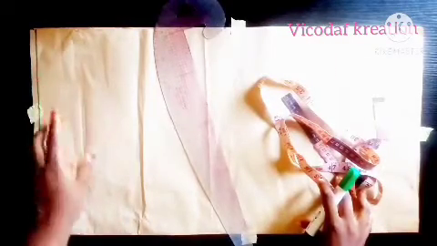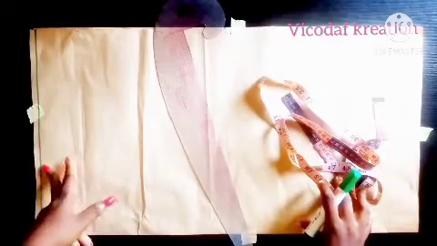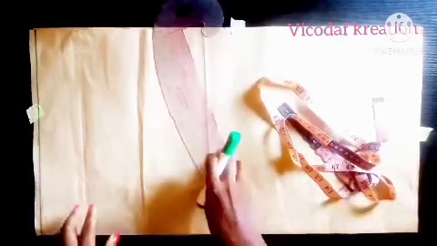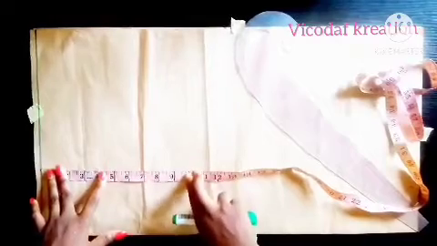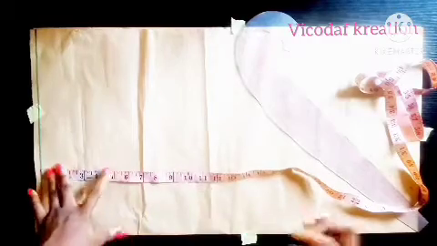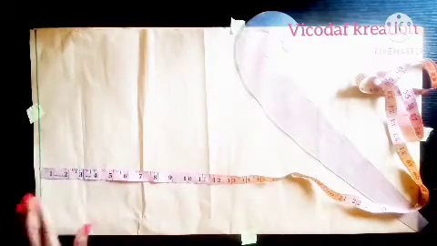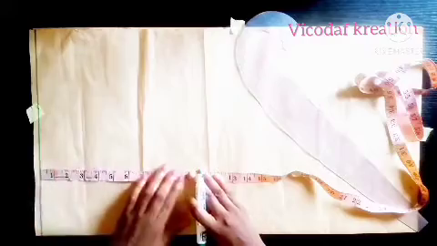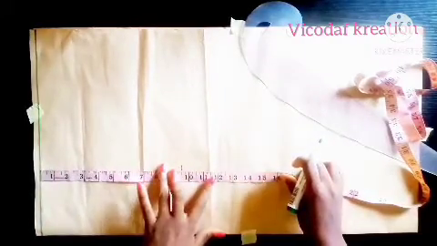So now I've drawn a straight line. This line will serve as our guideline. So I'm using the line as my shoulder line. From my shoulder line, then I will measure my chest line. My chest line is 9.5. To get your chest line, you can divide your hammer by 2. My hammer is 19. 19 divided by 2 will give me 9.5.